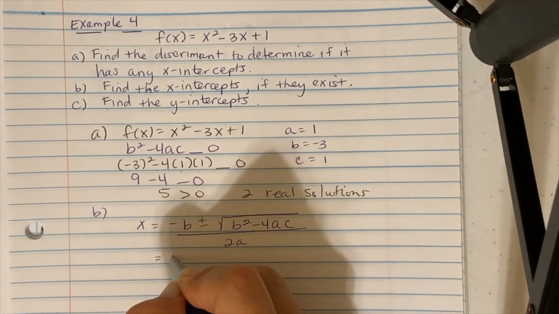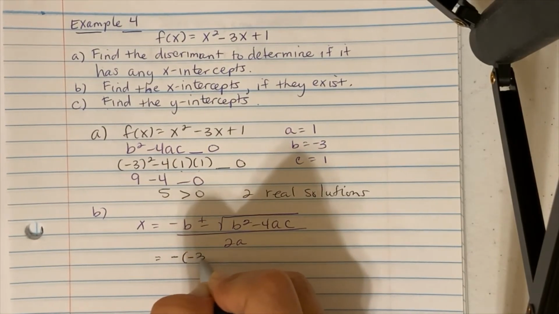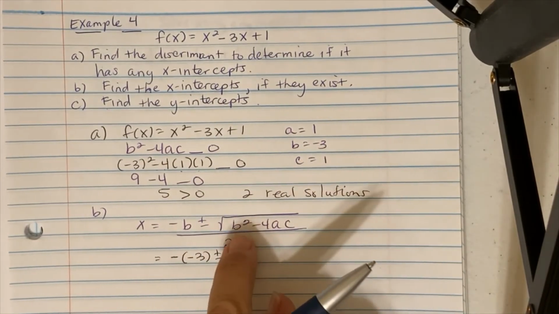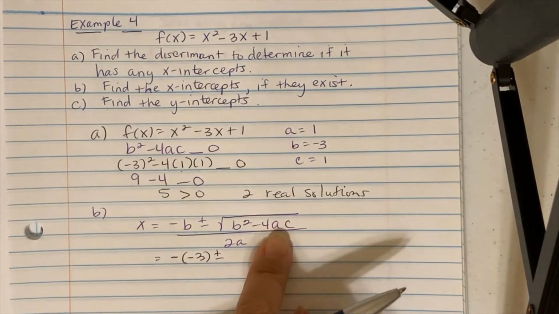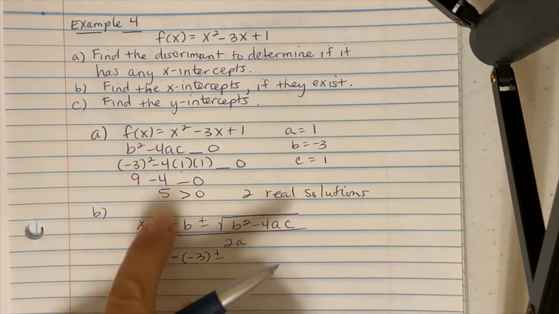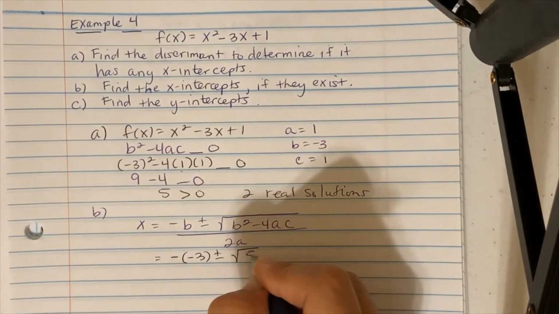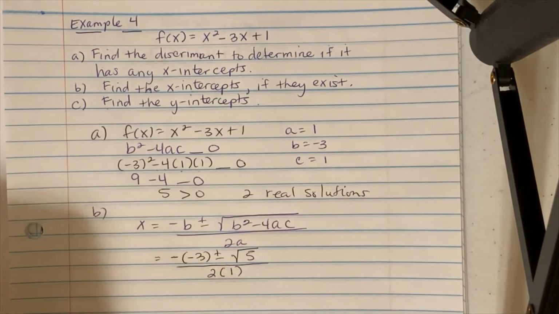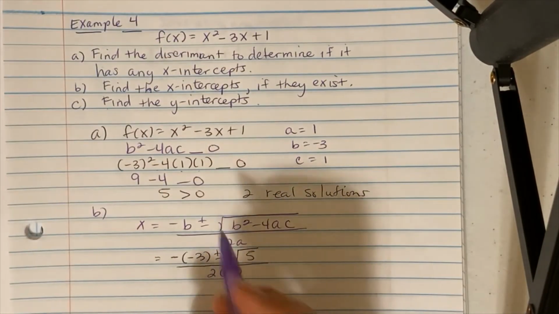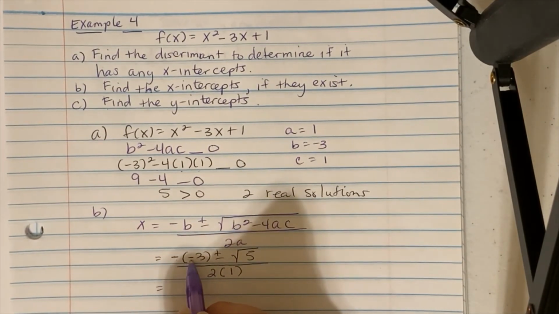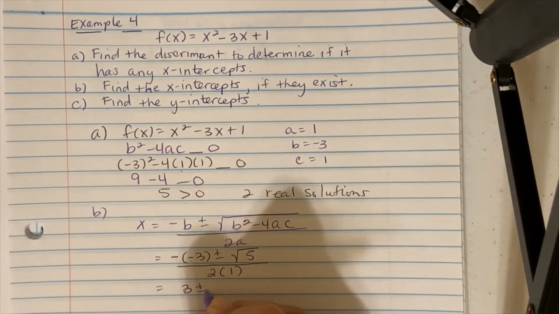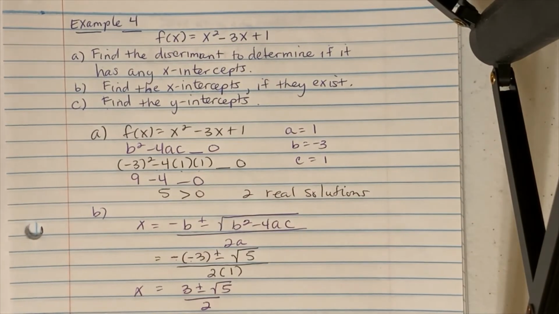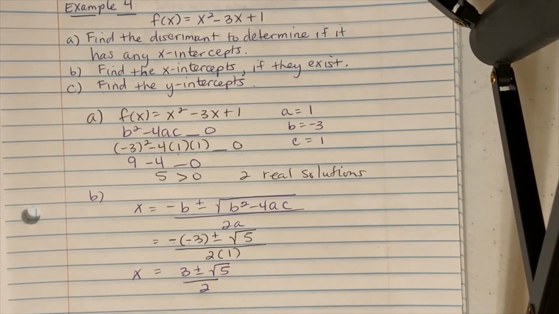So negative, and the b happens to be a negative 3, plus and minus. Now, the b squared minus 4ac, we've already figured out that answer. The answer is 5. So I'm just going to write square root of 5 all over 2 times my 1. Negative times a negative makes it positive 3, plus and minus square root of 5 over 2. There are our x-intercepts. We have 2 of them.